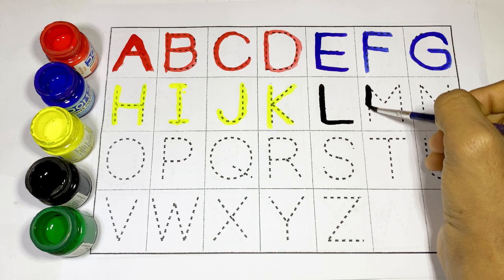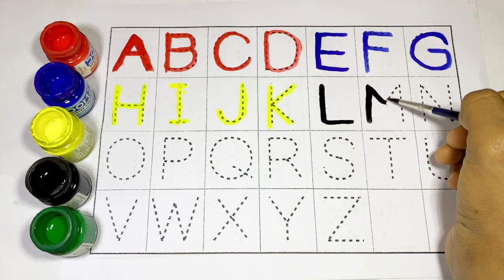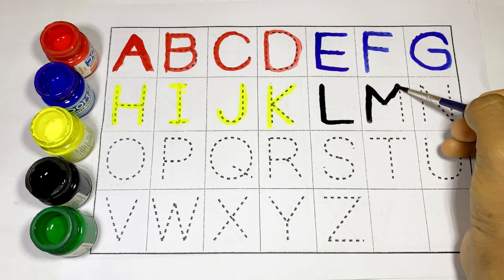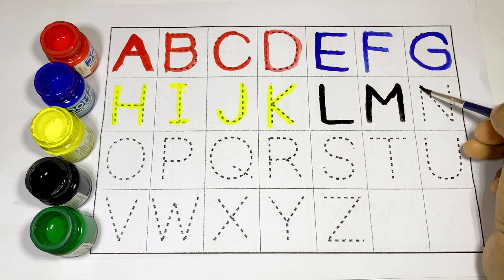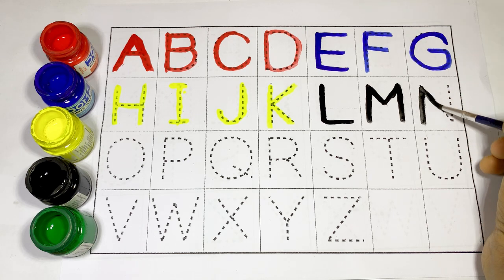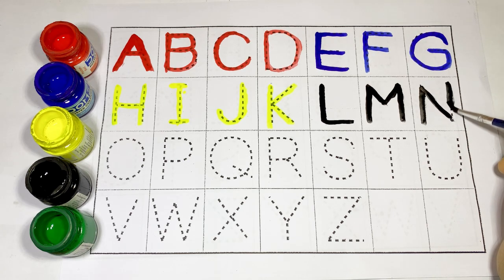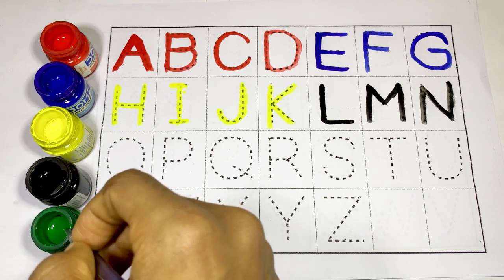M. M for moon, M for mango. N. N for nose, N for nest. Kids, now draw O. O for orange, O for octopus, and use green color.